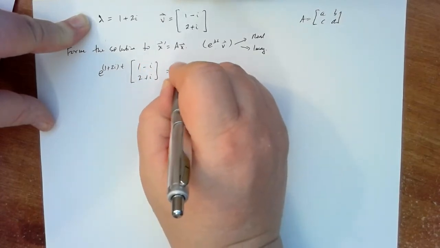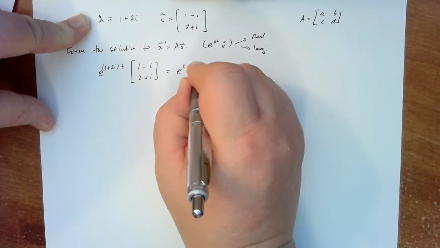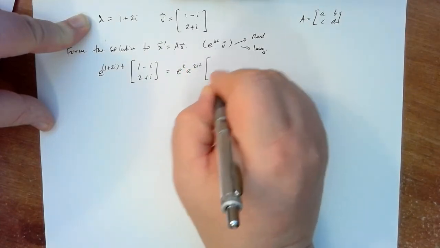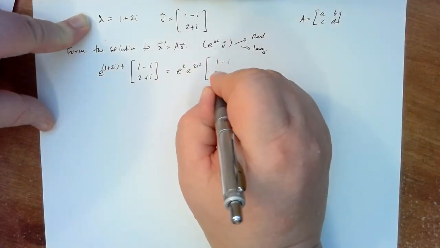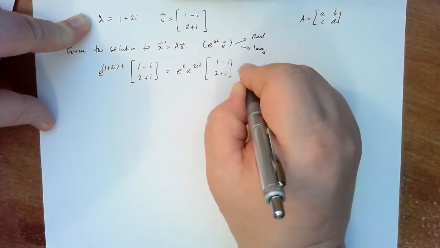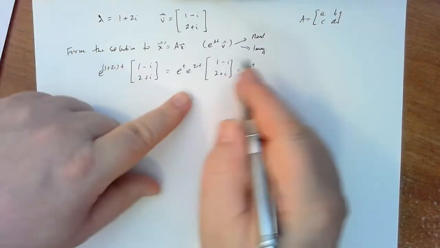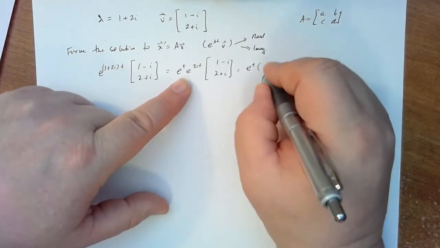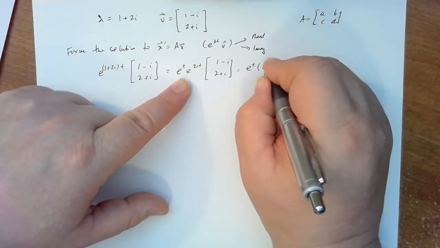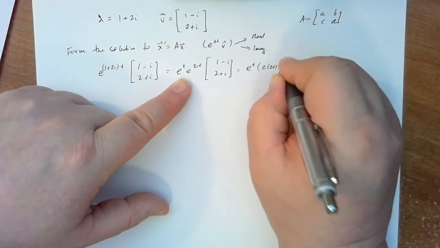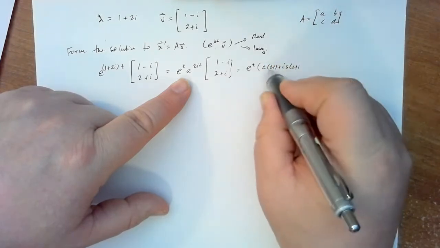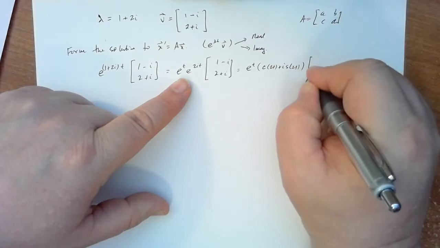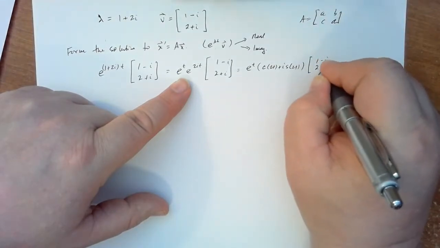Right, so that's going to be e to the t times e to the 2it. I'll just go ahead and carry this along. And then remember that the e to the 2it is where our Euler's formula comes in. I'm going to just abbreviate this with a c and an s. So that's c of 2t plus i times s of 2t. So that's our cosine and sine. Minus i, 2 plus i.